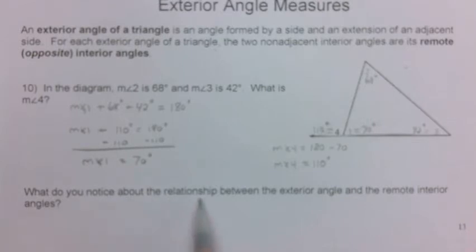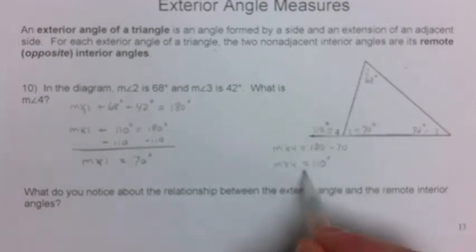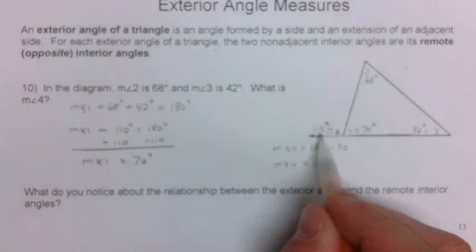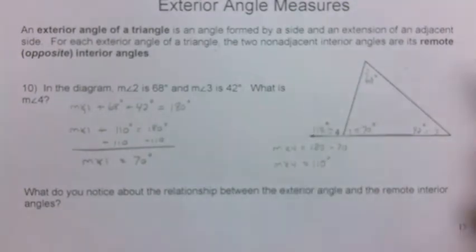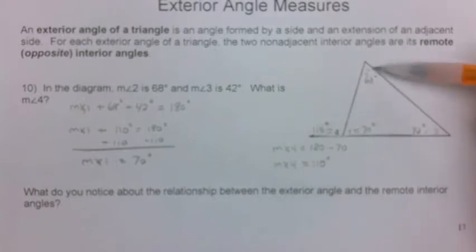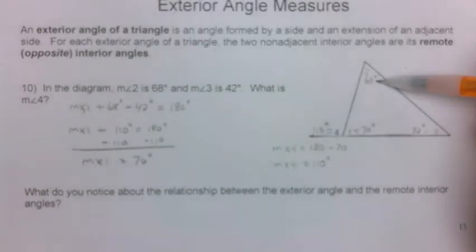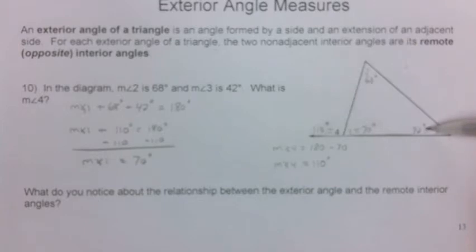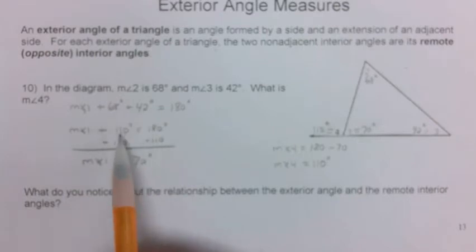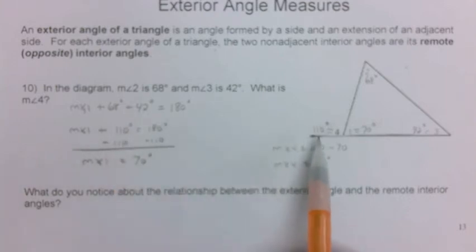What do you notice about the relationship between the exterior angle and the remote interior angles? Okay, so I just found out that the measure of angle 4, the exterior angle, was 110 degrees, and my remote interior angles for angle 4 were angle 2 and angle 3. Angle 2 was 68 degrees, and angle 3 was 42 degrees. And if you remember back when we did our work, 68 plus 42 is 110 degrees. So the sum of those two angles was equal to the measure of the exterior angle. And that will always happen.